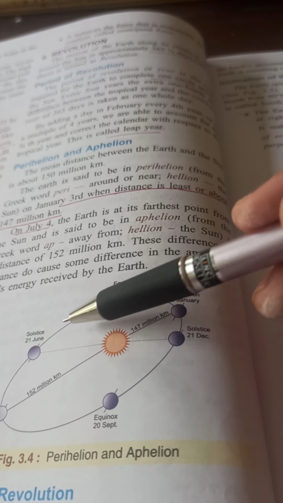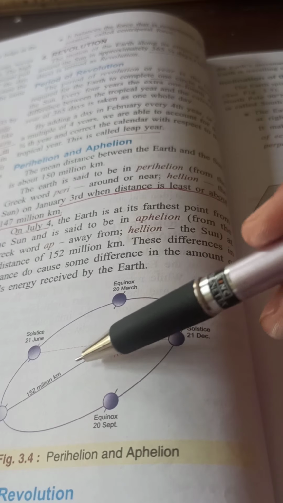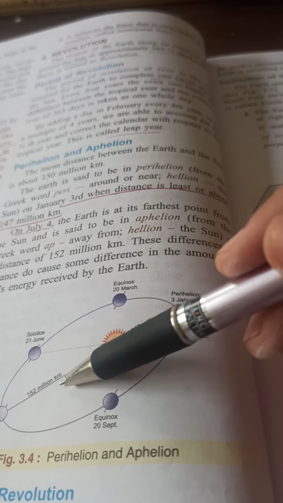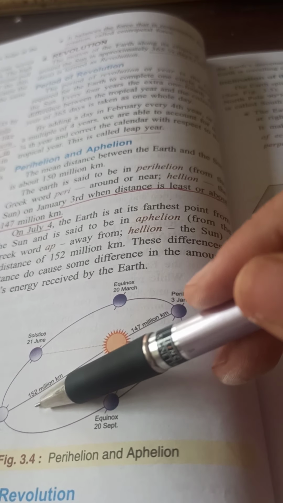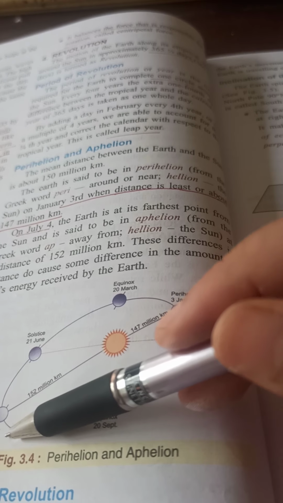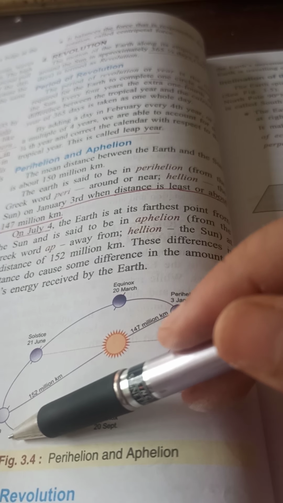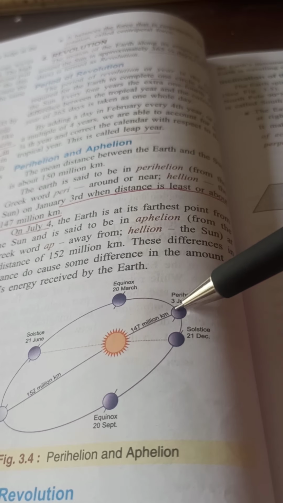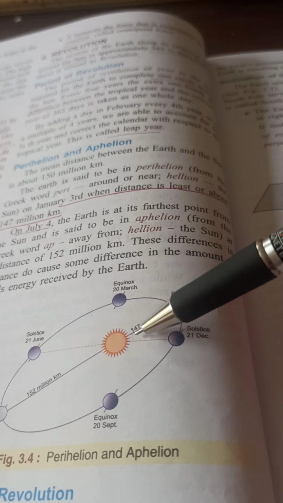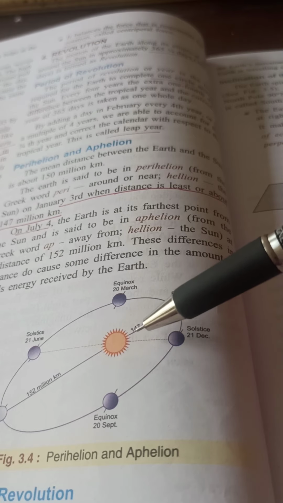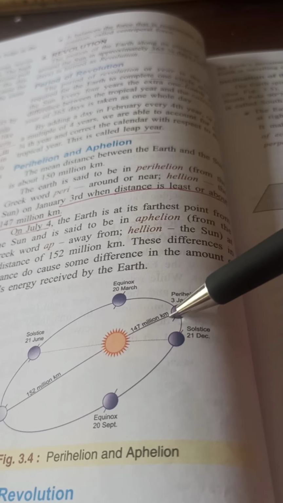When earth is moving around the sun, it is away from the sun, that is 152 million kilometers away, and that will be on 4th of July. 4th of July, clear? And this will be nearer to the sun, that is 147 million kilometers, and that will be on the 3rd of January.